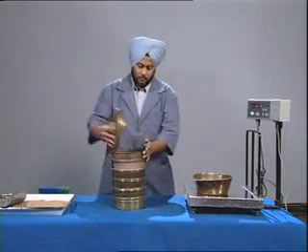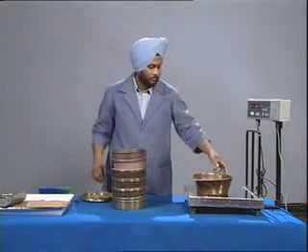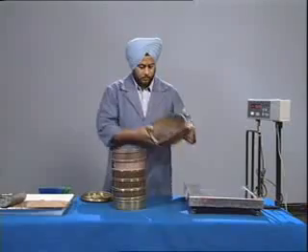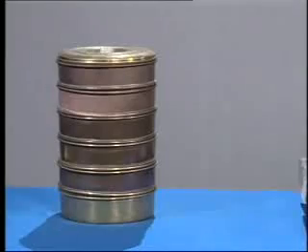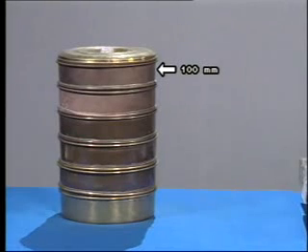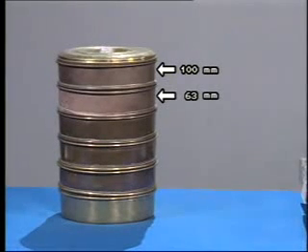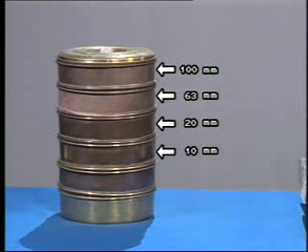Sieve the material retained on 4.75 mm sieve through a set of sieves, that is 100 mm, 63 mm, 20 mm, 10 mm and 4.75 mm.